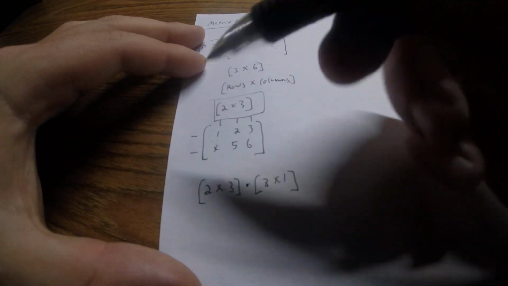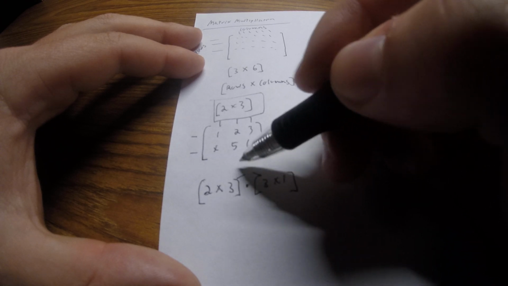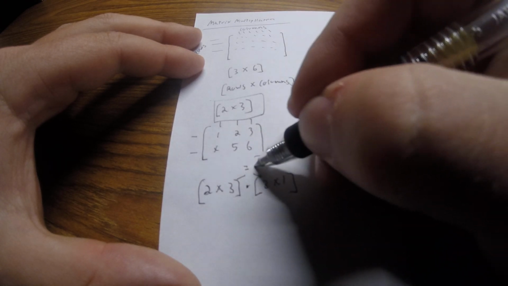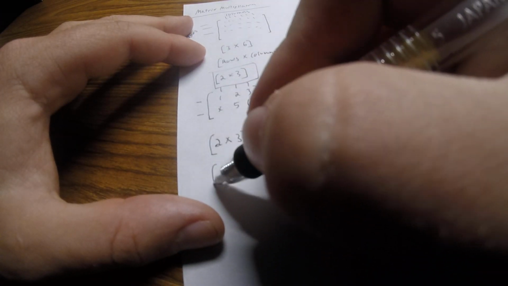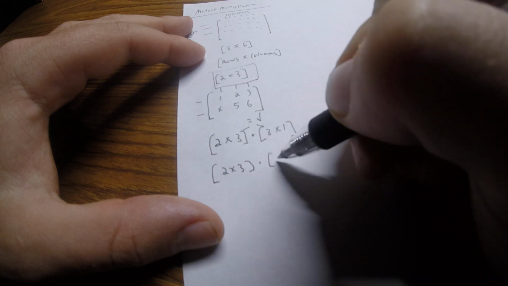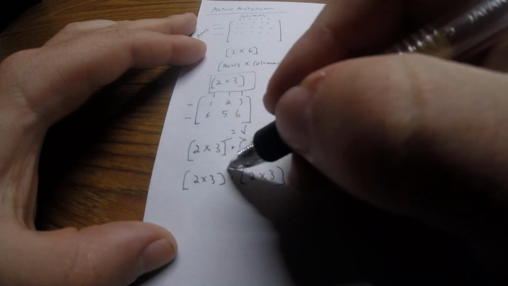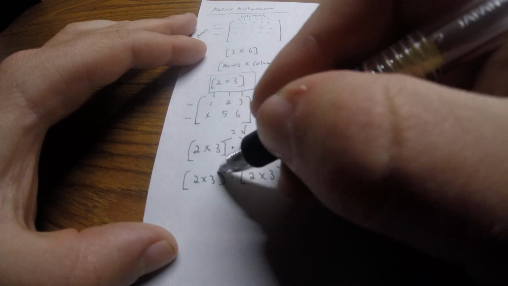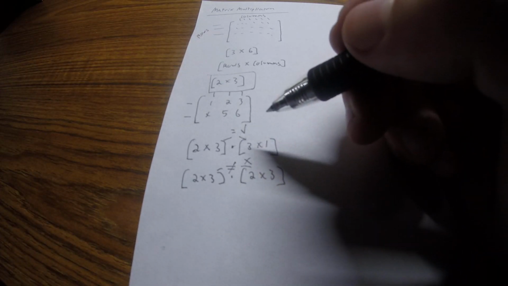Yes, I can, because you want to look at the interior numbers. If they're equal, then check. We can multiply these. If they're not equal, so let's say a 2 by 3 times even a 2 by 3, the two are not equal, so these cannot be multiplied together. So that's very important to know.